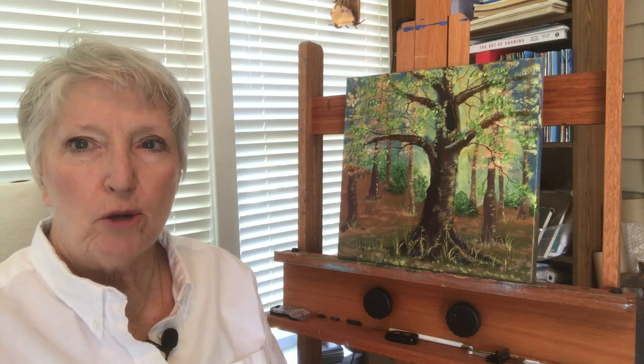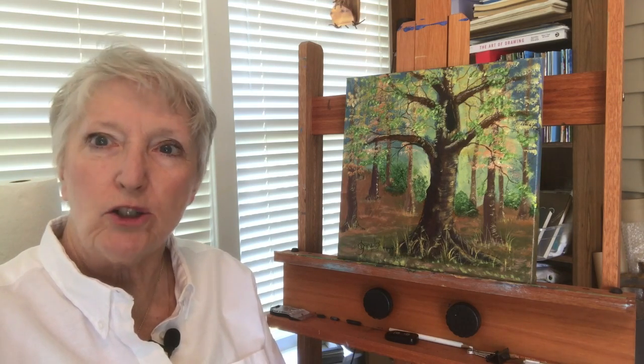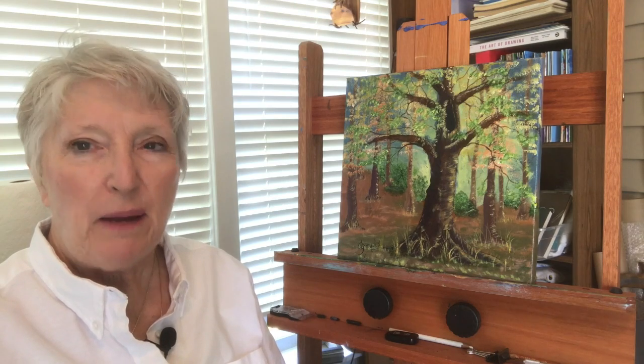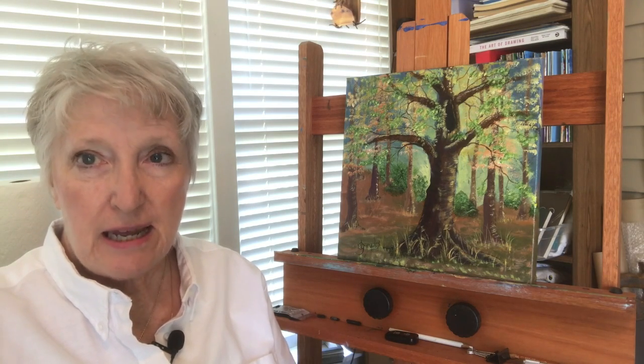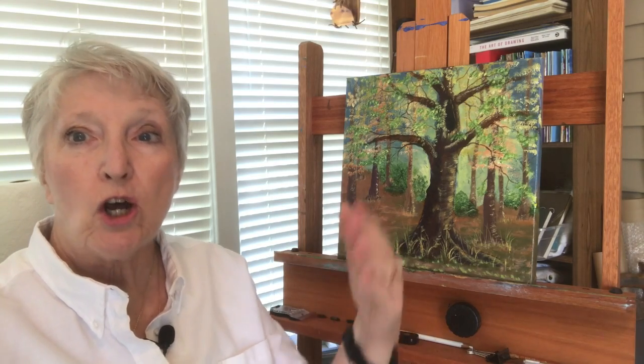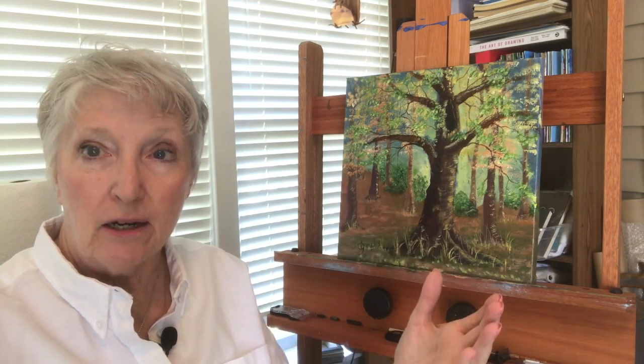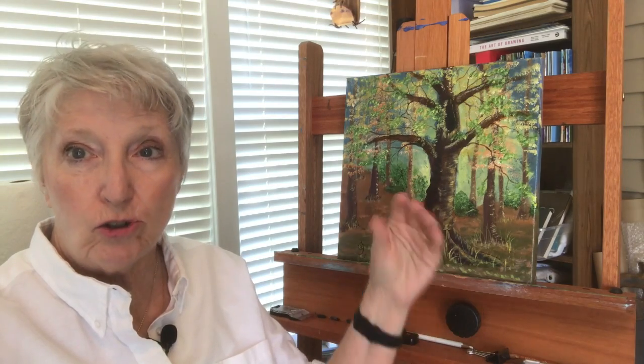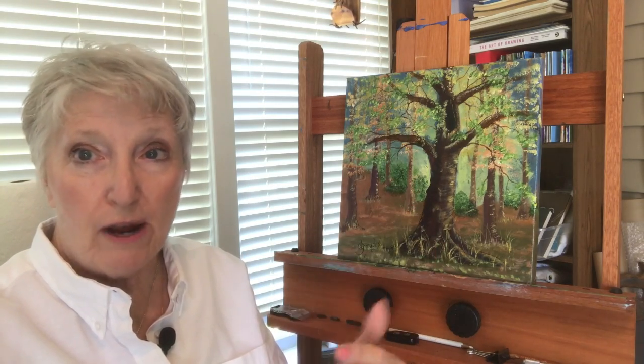So you determine in some cases where your light is coming from depending on what you're painting. As I said, if you're looking at a still life or if you're painting outdoors on location, on plein air, you see the light. So you're going to use that as your reference.